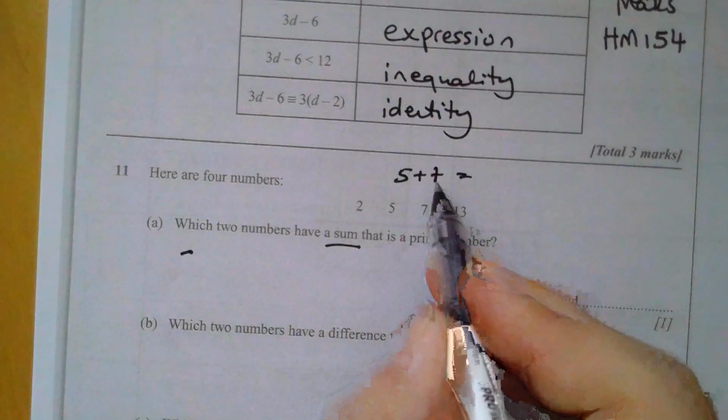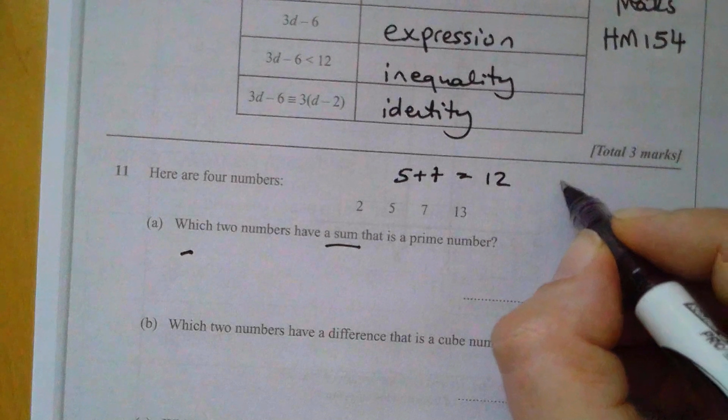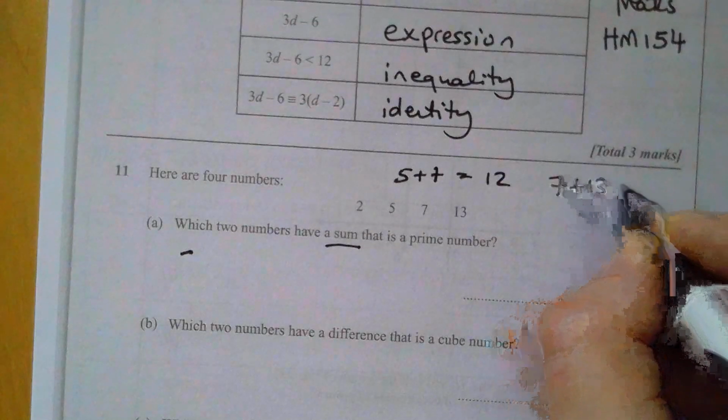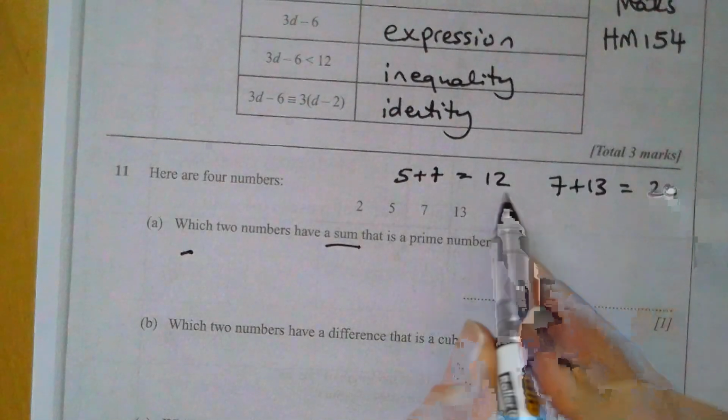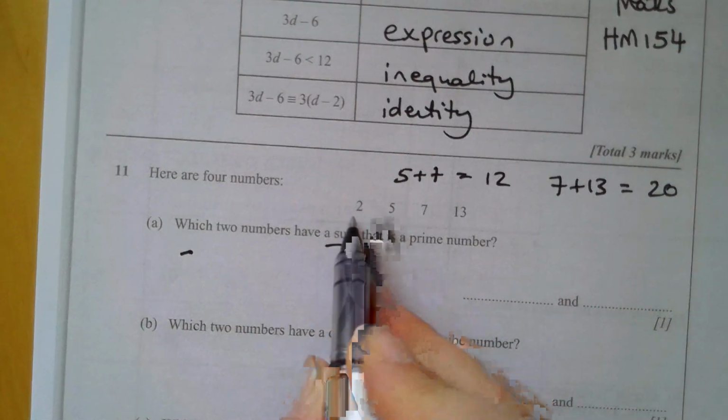equals 12. 7 plus 13 equals 20. Even number. But if we add an odd number and an even number together, we end up with an odd number.